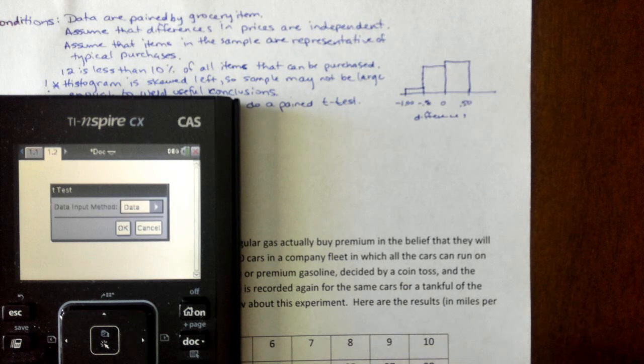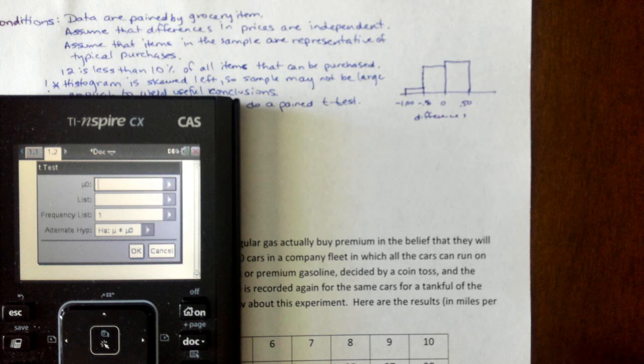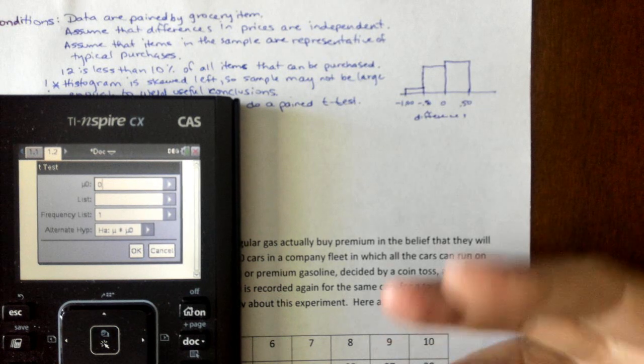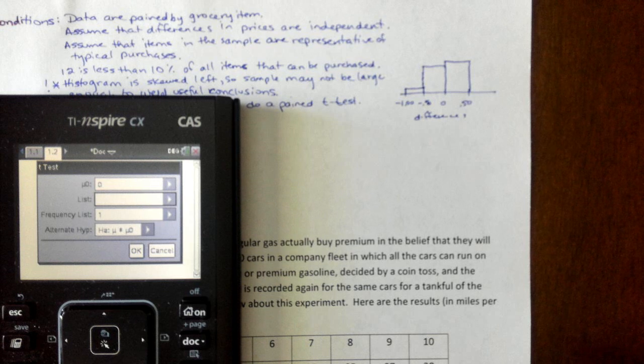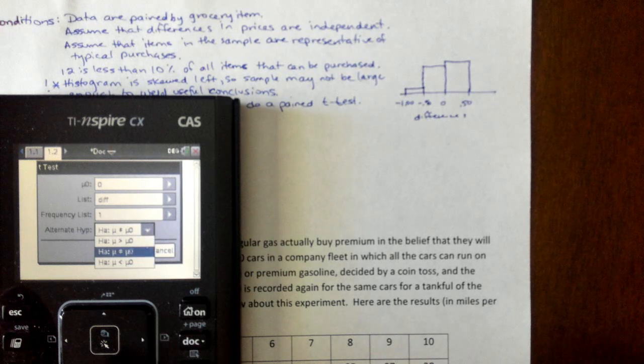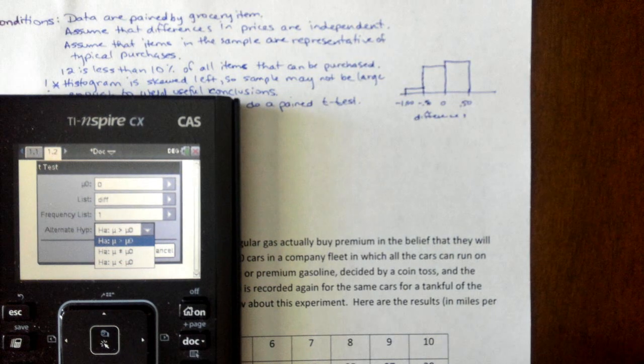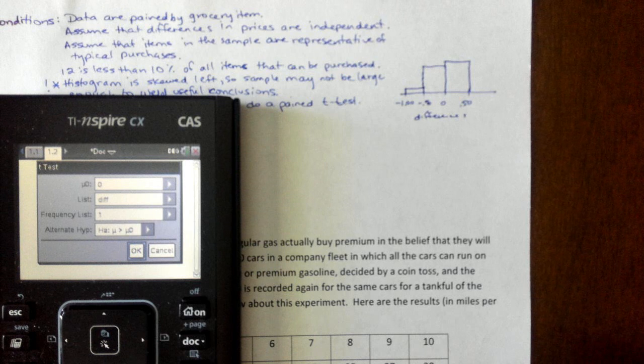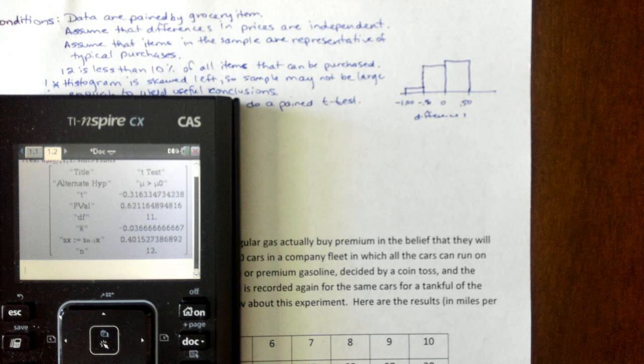So we're going to use the data, yeah, and the null is 0. Notice you can change it from 0 here. Which list did we use? Differences. And what was the alternative hypothesis? Greater than. And okay. Alright, so here's all of our numbers that we need.